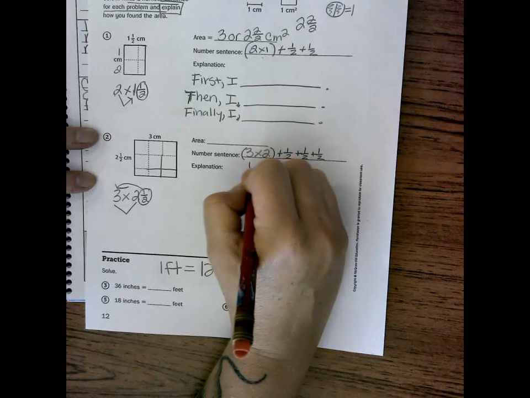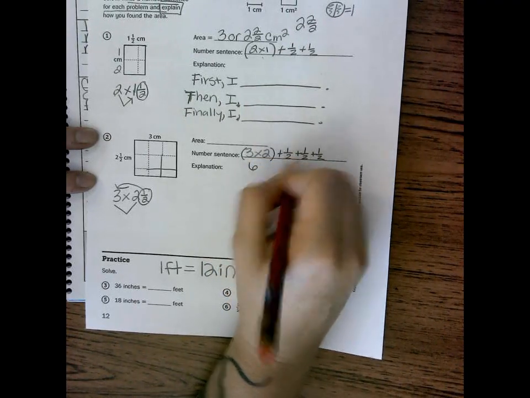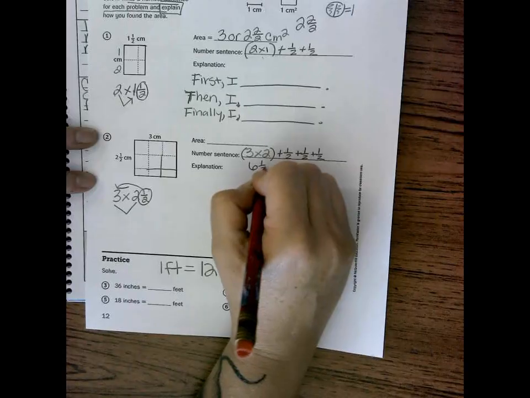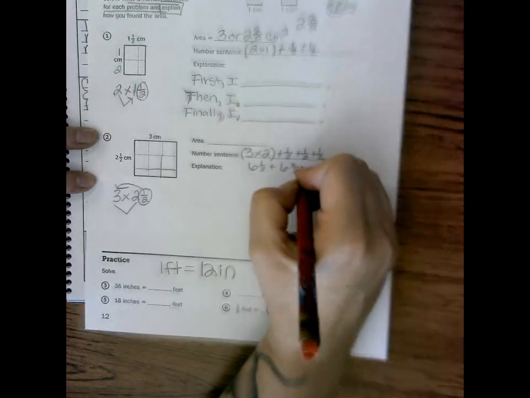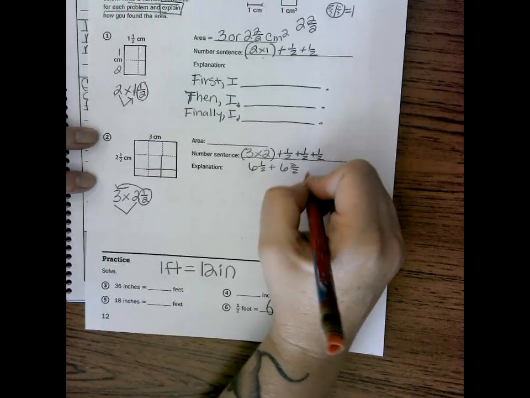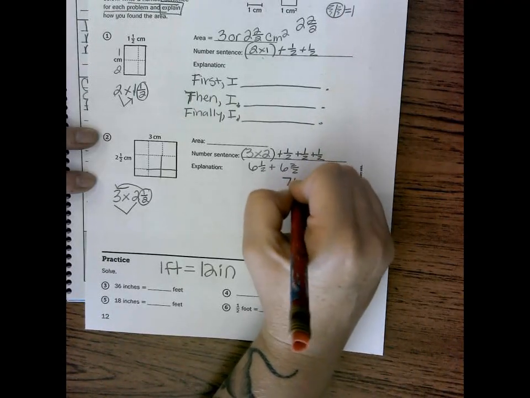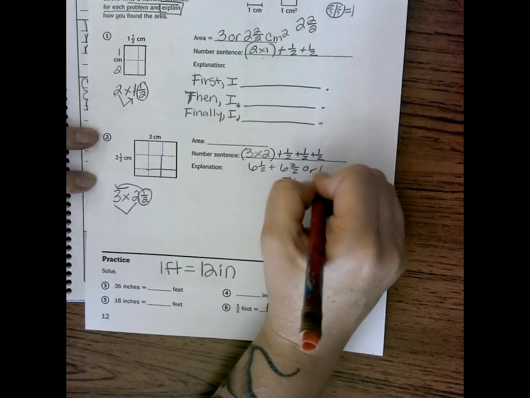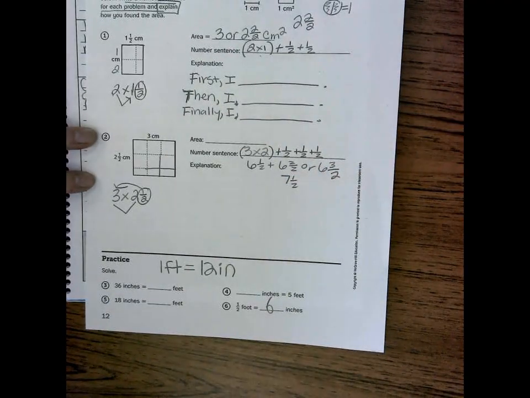Well, that is 6. Plus half would be 6.5, plus another half would be 6 2/2, or 7, plus another half would be 7.5, or 6 3/2. Both of those are correct answers.